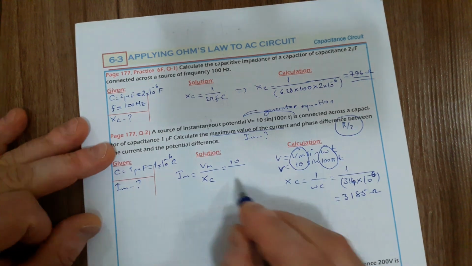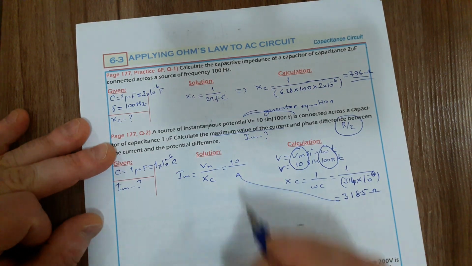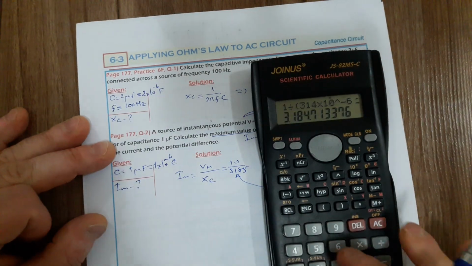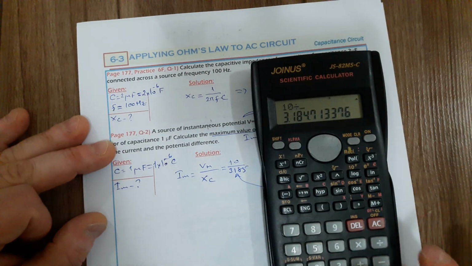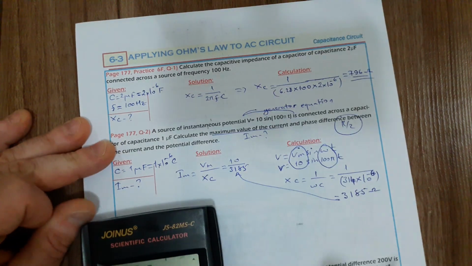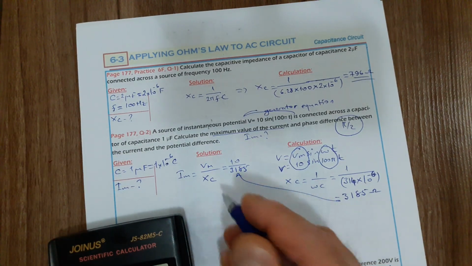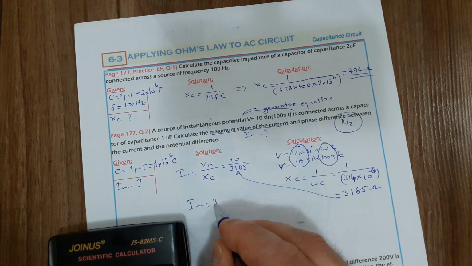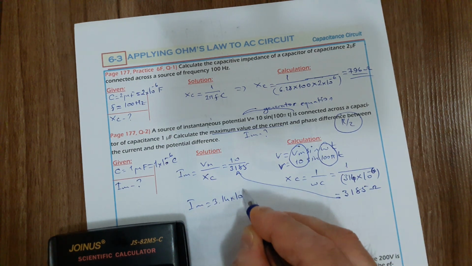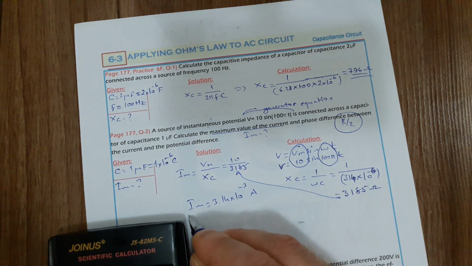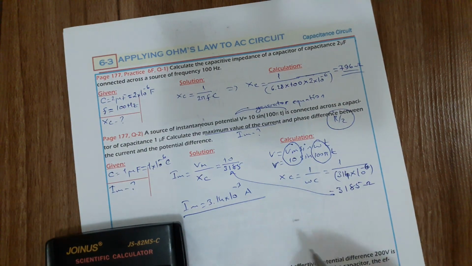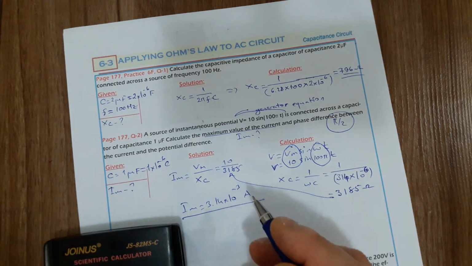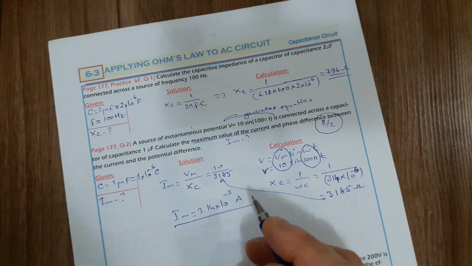Now we insert this into the equation: 10 divided by 3185. So Im is equal to the maximum current, 3.14 times 10 to the power of negative 3 ampere. This is the maximum current of this circuit, or the maximum current of this capacitor.